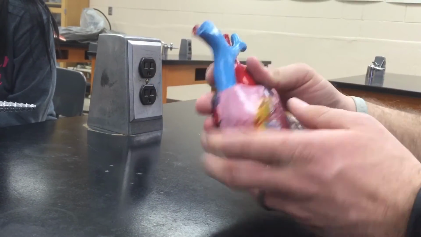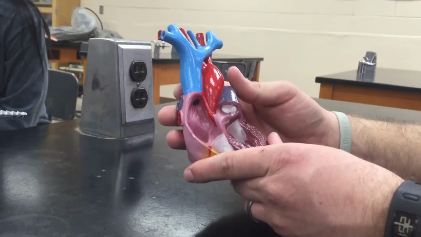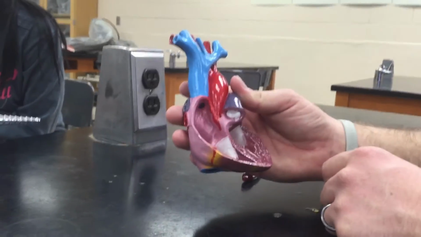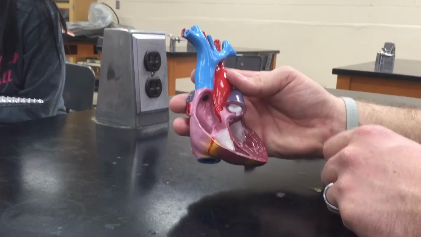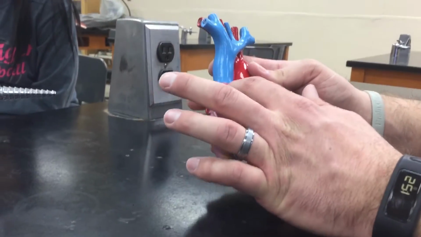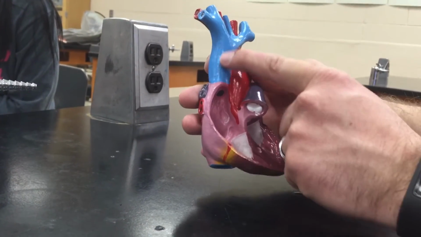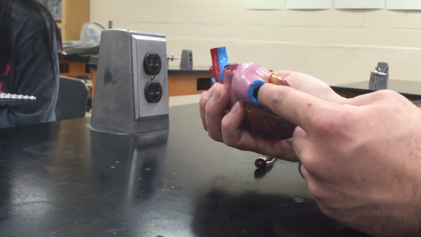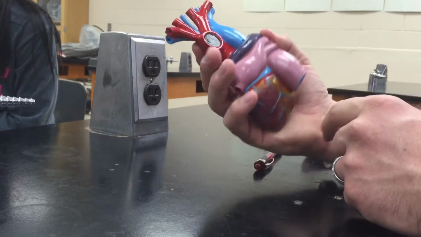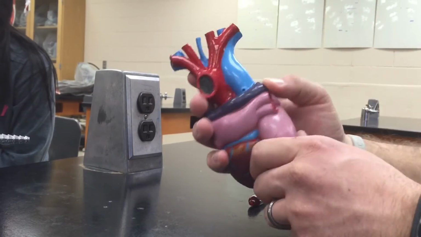Okay. Now, if I pop the top off, the anterior part of the heart, I should say, we now have exposed the four chambers. So I'm going to work on the right side here with this chamber, which is the right atrium. The right atrium receives blood from the superior vena cava and then the inferior vena cava. So you can see those pretty well from the back side. Inferior vena cava, superior vena cava.